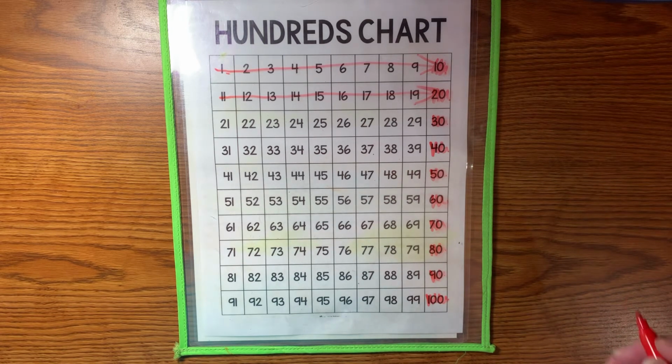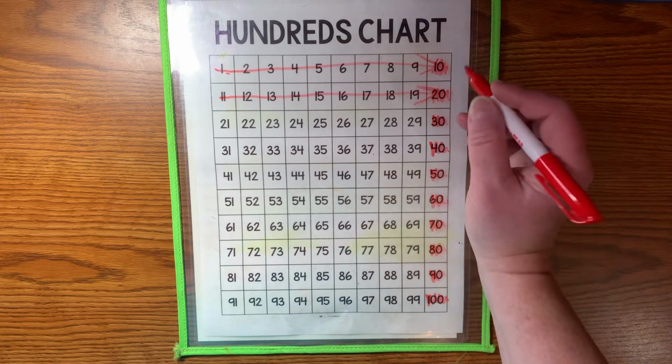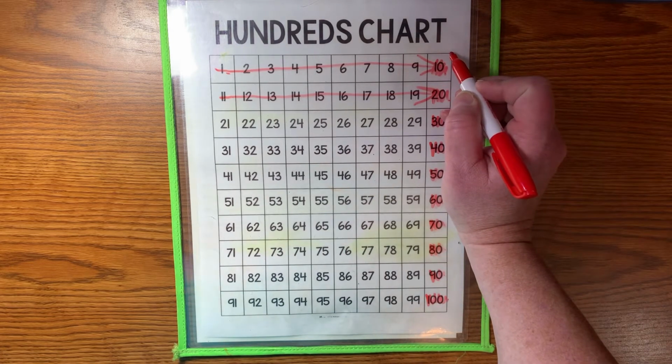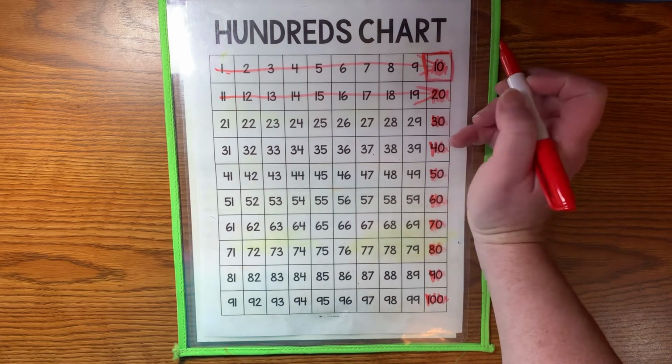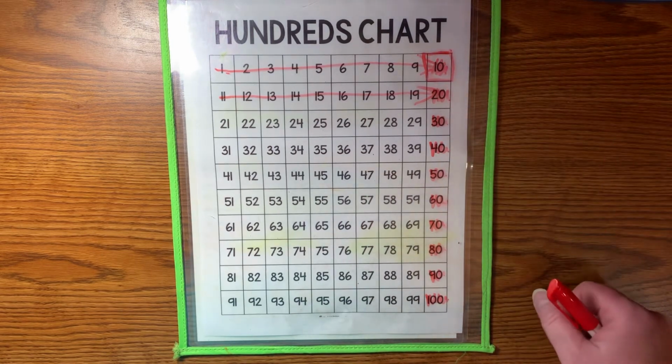We're going to put a box around the number 10. Ready? Box around it. Box around the 10.